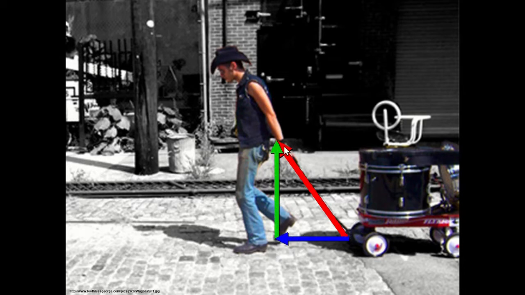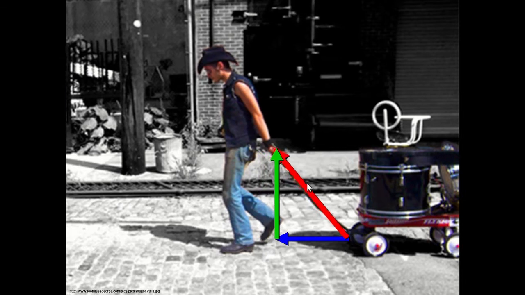So of the force that he's applying, there's only this much force pulling in the direction he's trying to go. All this force is just trying to lift it off the ground, and because this is heavier than that, it's not being lifted.